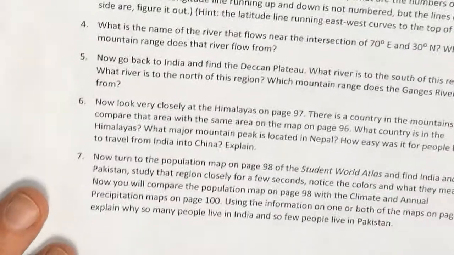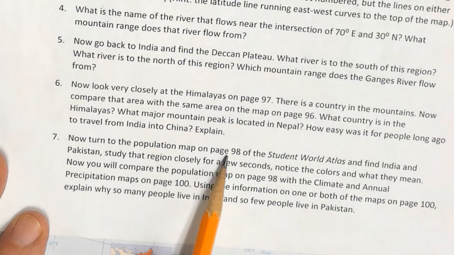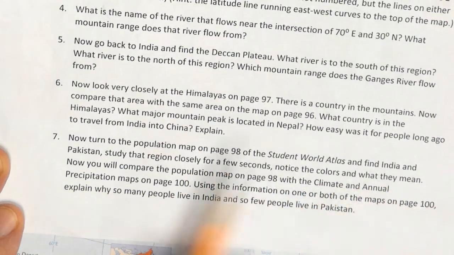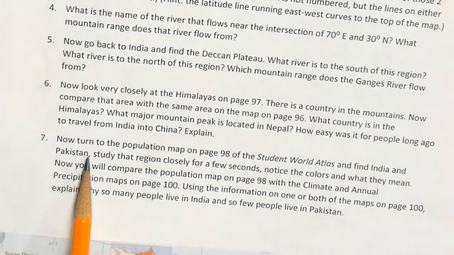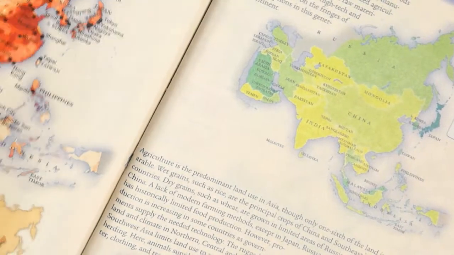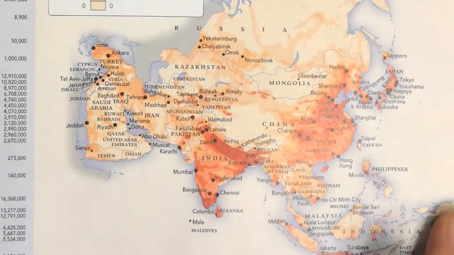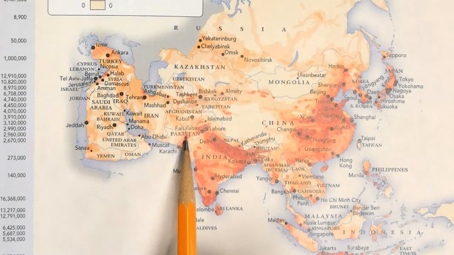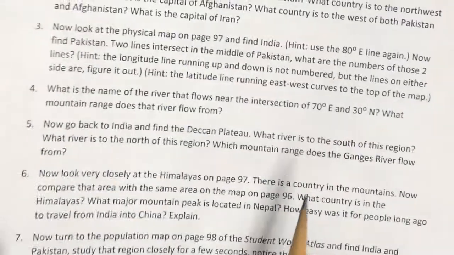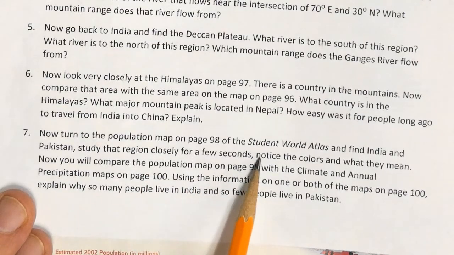Okay, number 7. Now, turn to the population map on page 98 and find India and Pakistan. Okay, let's see if we can do that. So we're going to page 98, just one page over. And we're looking for India and Pakistan, and we found these guys once. Right there's India, right there's Pakistan, and the directions tell us to study that region closely for a few seconds, notice the colors and what they mean. All right, well, let's do that.